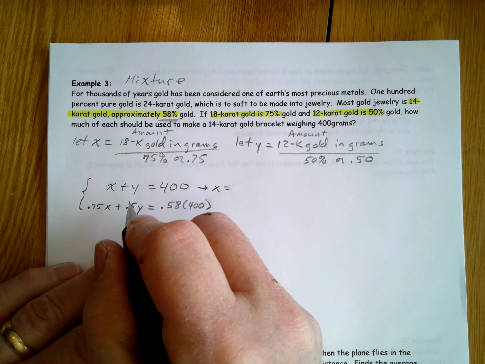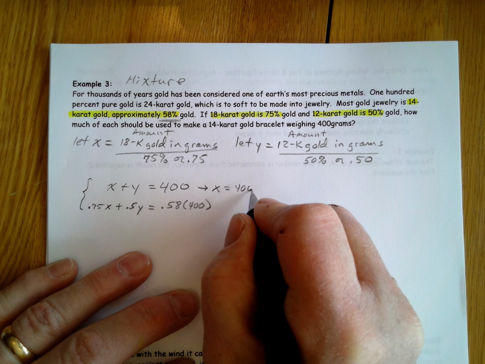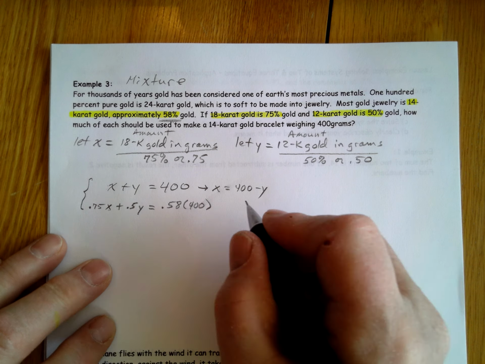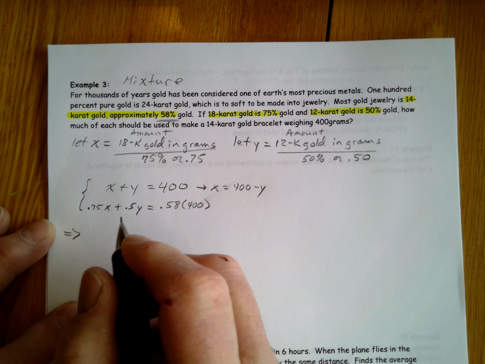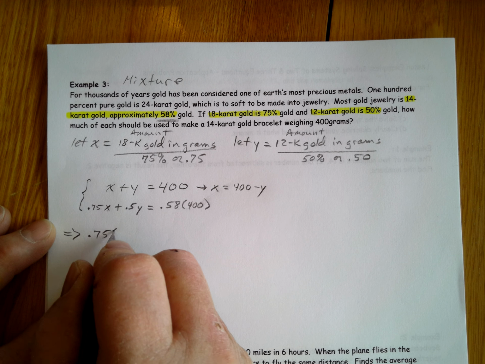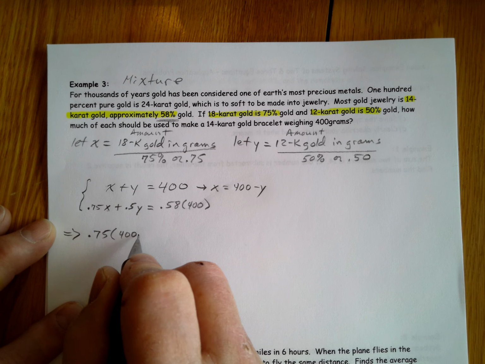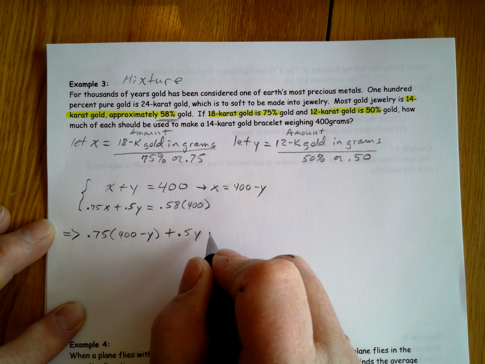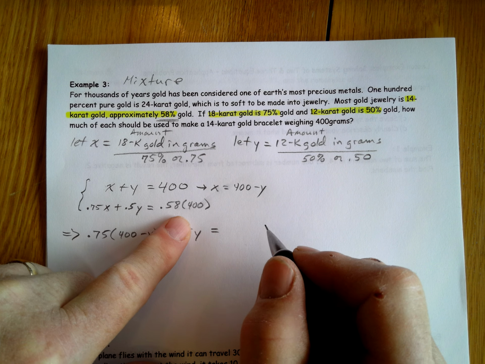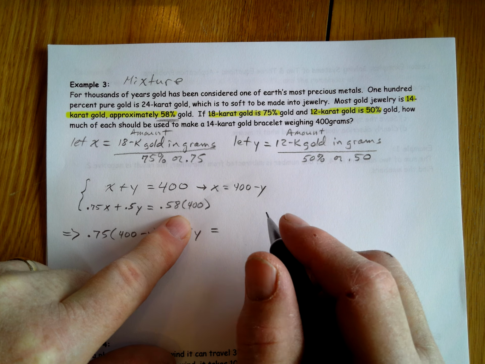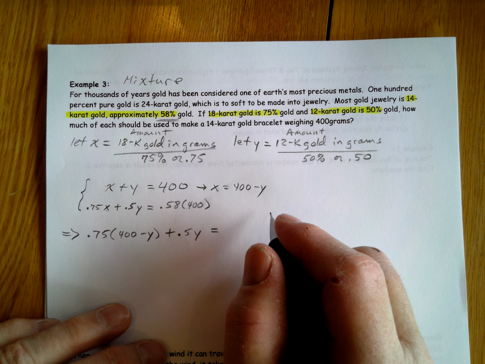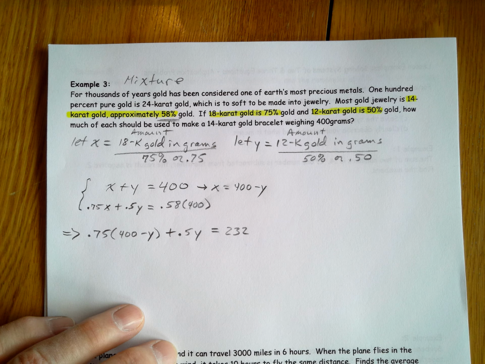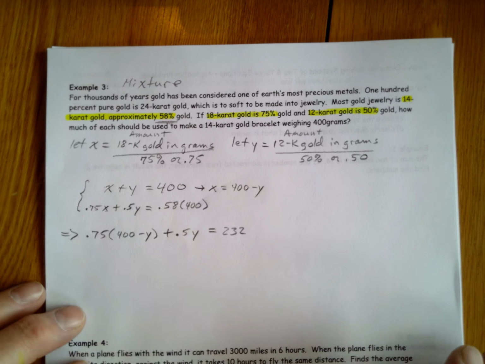X equals 400 minus y, and I'll plug that in here. 0.75 times 400 minus y plus 0.5y equals, now if you multiply this out, what you get is 232 grams, because this is actually the quality.